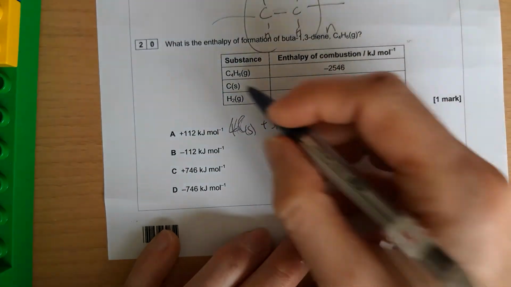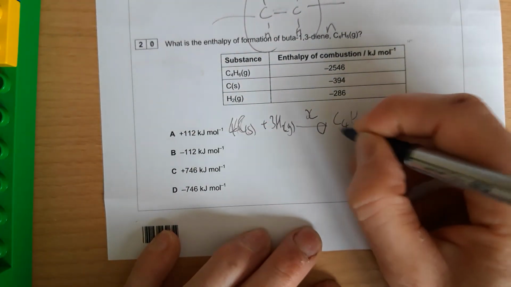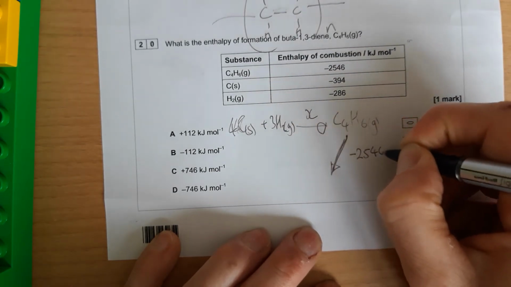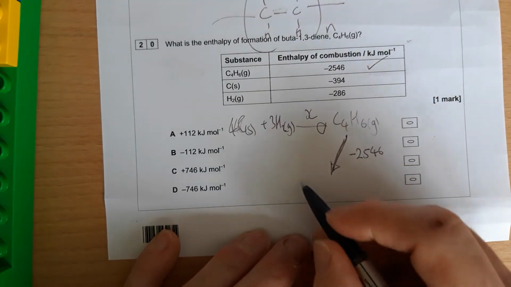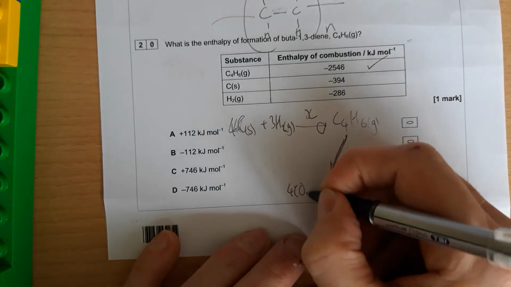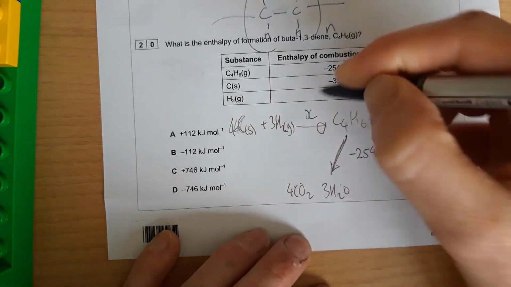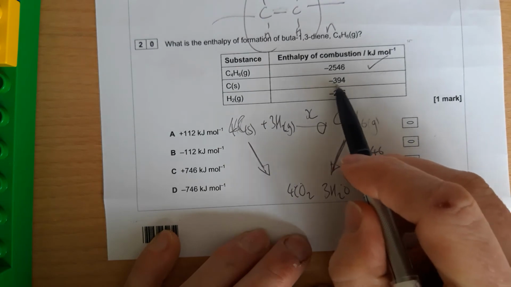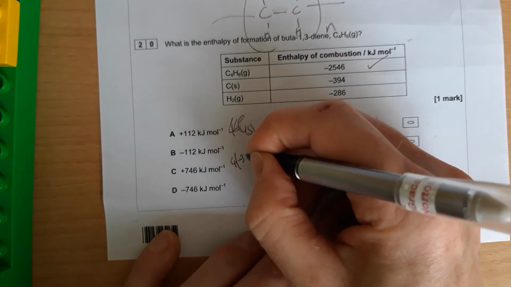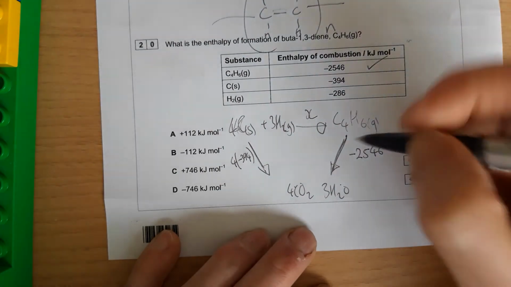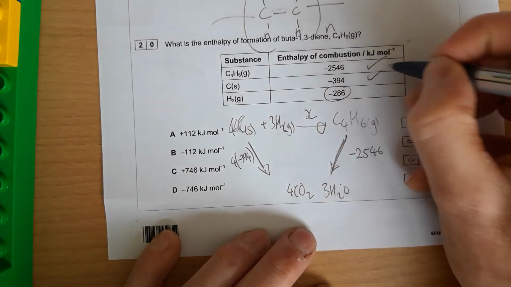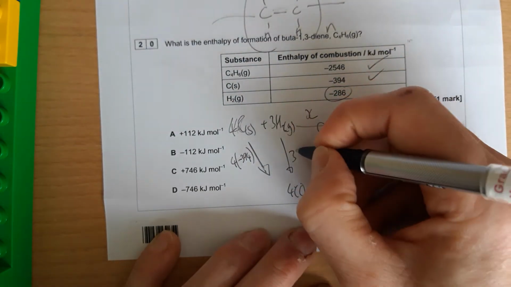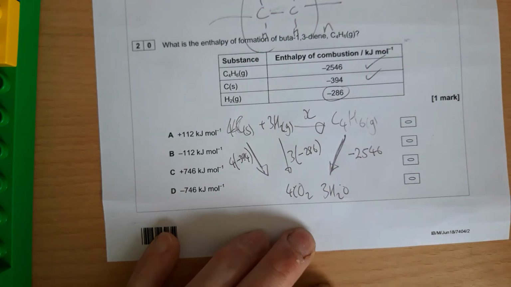And they're giving us enthalpy of combustion. So I'm going to burn this enthalpy of combustion. So if you burn something, it turns into something else, doesn't it? And that is minus 2,546. I've used this value. You'll make carbon dioxide and water, by the way. You'll make 4 CO2s and 3 H2Os. I'm now given the energy when you burn 4 carbons. So that's going to be 4 times minus 394. Pen's come back to life. Excellent. And I'm going to burn this is the energy I've used up. This is the energy when you burn 1 H2. And we've got 3 of them. So it's going to be 3 times minus 286.